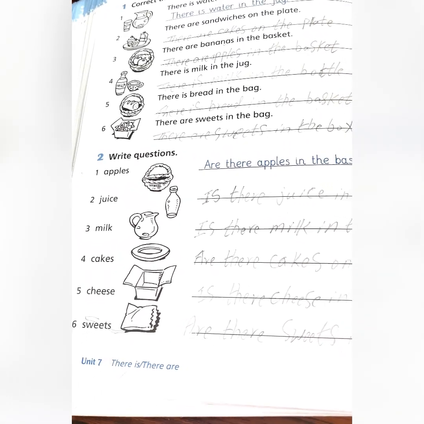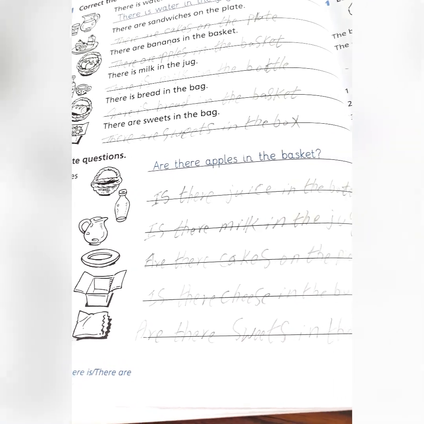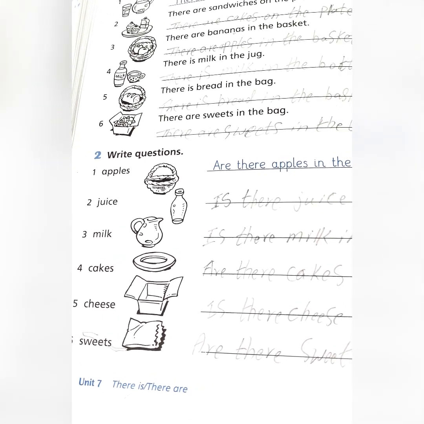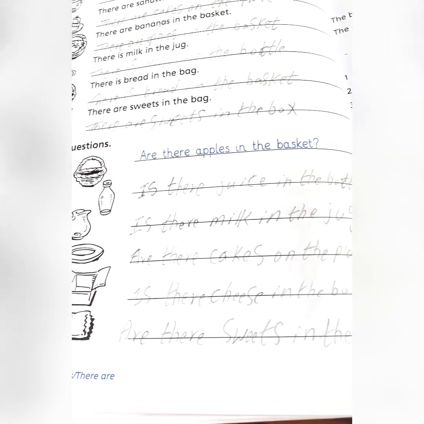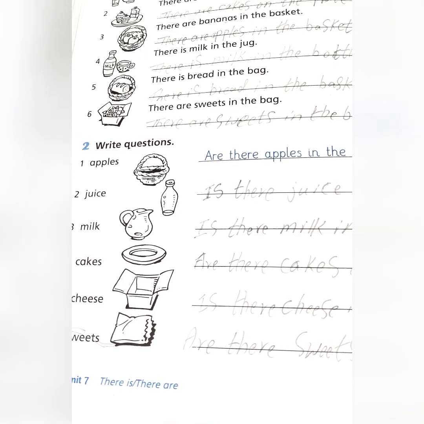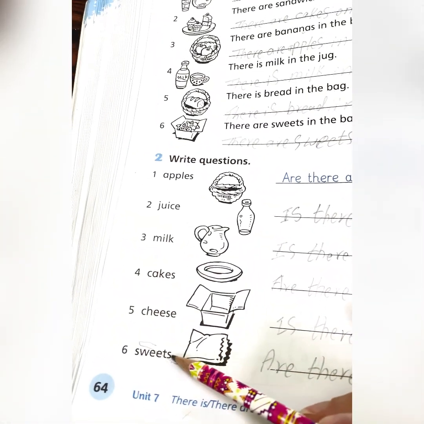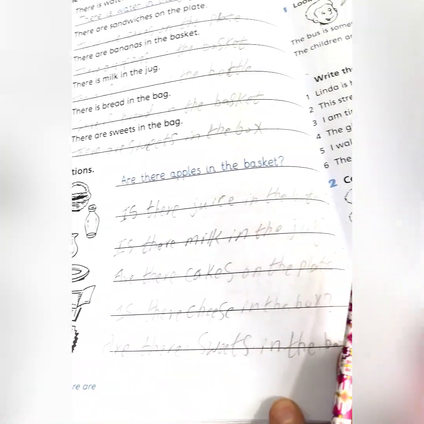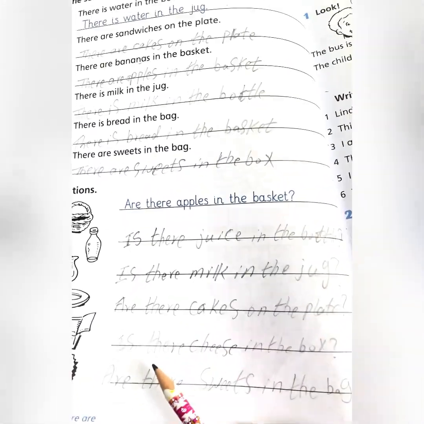And number 4, we have cakes, and we have a picture of a plate. So we say, are there cakes on the plate? And we have cheese, and we have a picture of a box. We can say, is there cheese in the box? It's only one box. So we have sweets, and we have a bag. Because we have the plural S at the end, we have to say, are there? We have more than one sweet. So we say, are there sweets in the bag? So that's how we made the questions here.